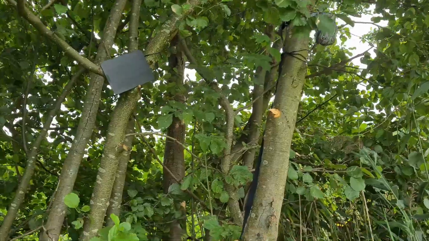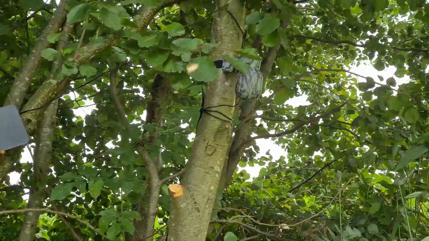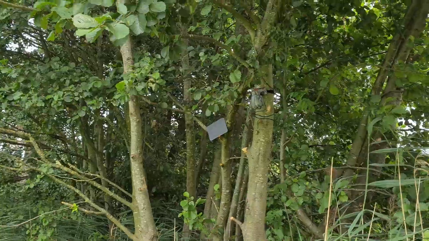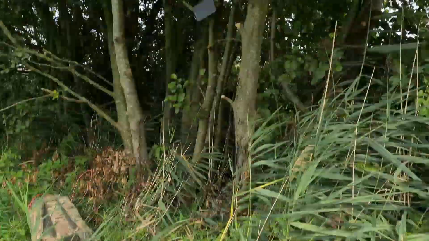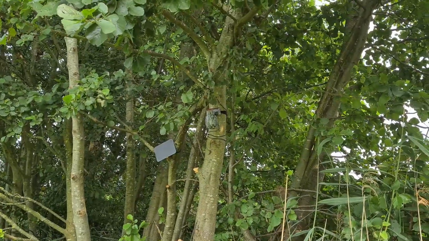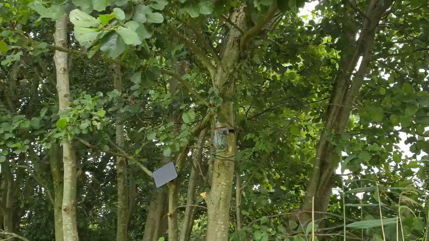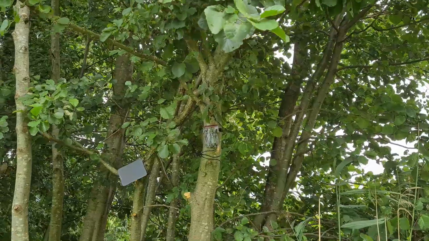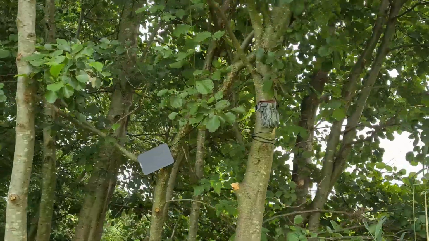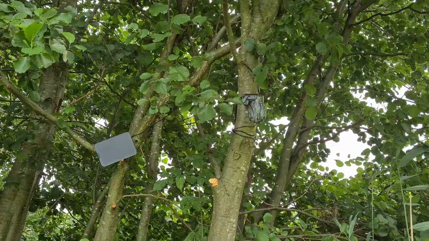So here we are. Camera is hanging up there, the solar panel is over there, and the camera is hanging over there. Actually, it's not very visible, which I like. So it could have been hanging a bit more evenly, but yeah, maybe I return one day with a ladder and even hang it up higher, but that's best I can get now, and I'm gonna see if it works.